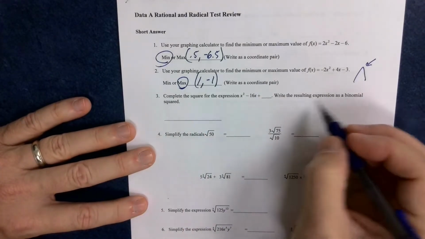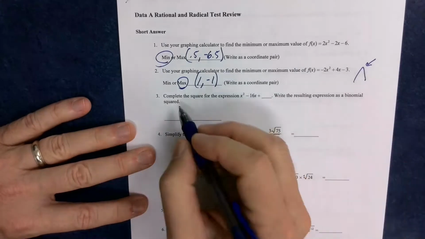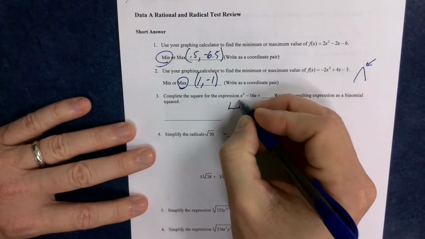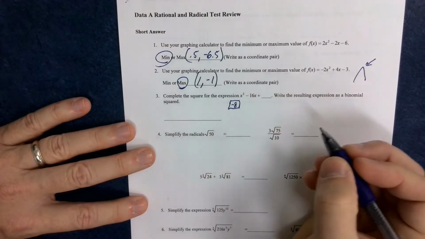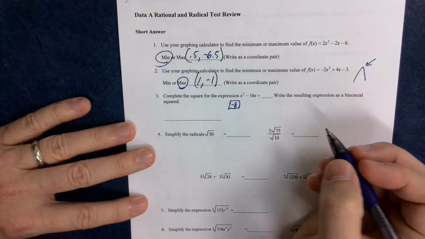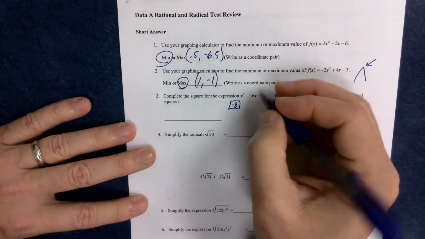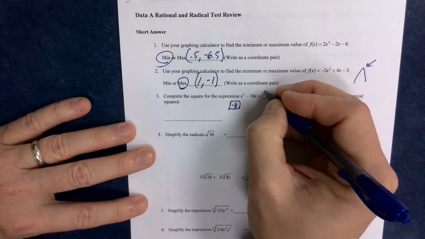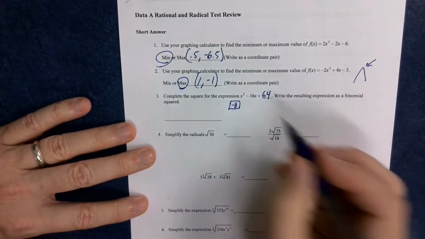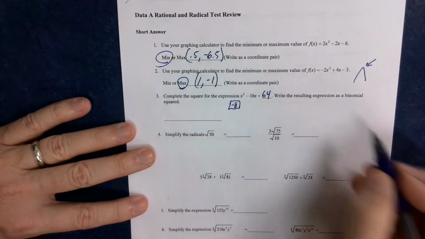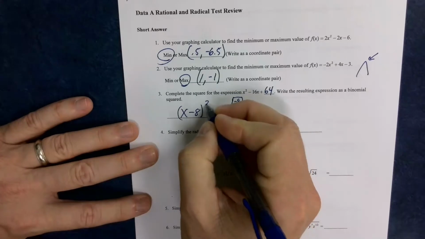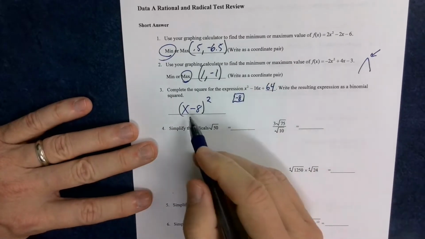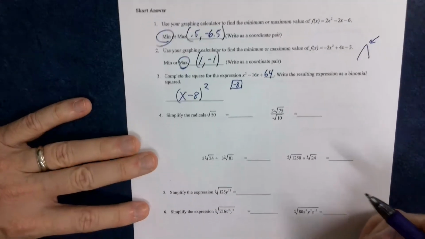This says complete the square for the expression x squared minus 16x plus what? And then write the resulting expression as a binomial squared. Well, we said every time we take half the linear term. So half of negative 16 is negative 8. We put that in the little square box. And anything that's in the square box we square. So negative 8 times negative 8 is positive 64. That's what a completed perfect square is. And it results in x minus 8 quantity squared. X, and whatever's in your box every time.